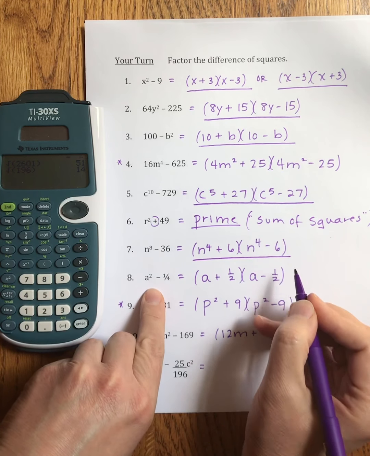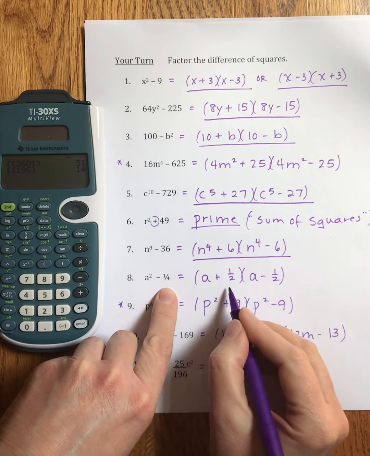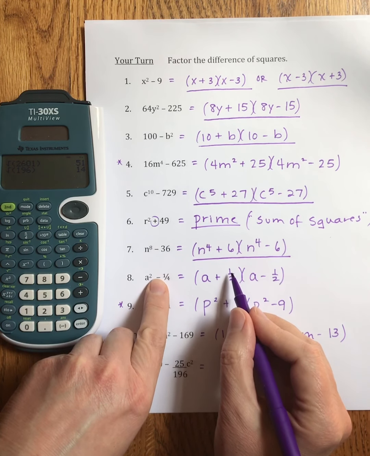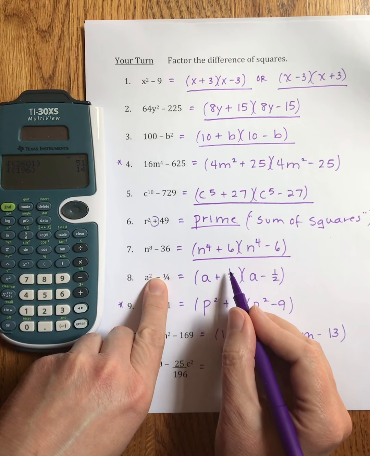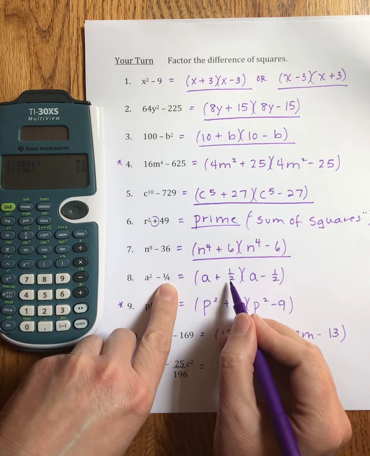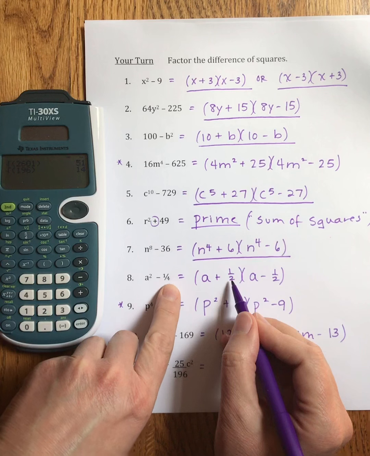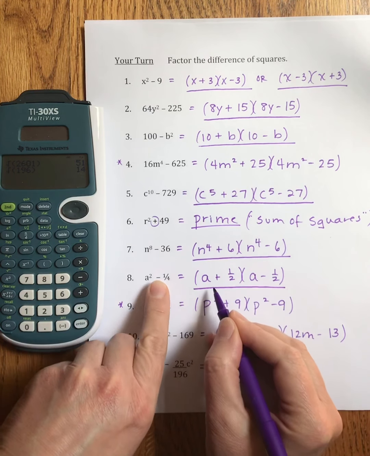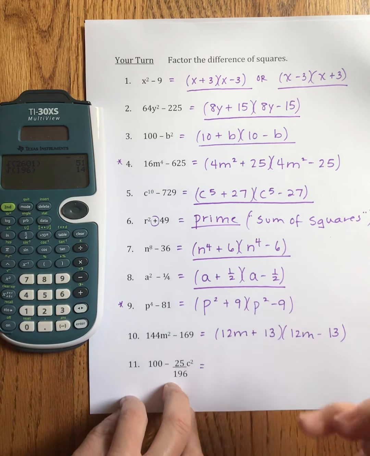For number 7, we should get n to the 4th plus 6 times n to the 4th minus 6. Number 8's a little bit sneaky with the fraction. Just take the numbers separately. Think about on top of the fraction to make a 1. That would be 1 times 1. And in the bottom, or the denominator, to make the 4, that would be 2 times 2. So we get a plus 1/2 times a minus 1/2.